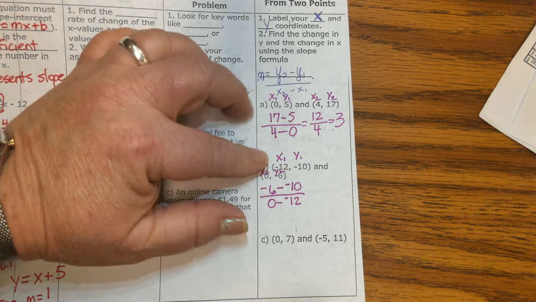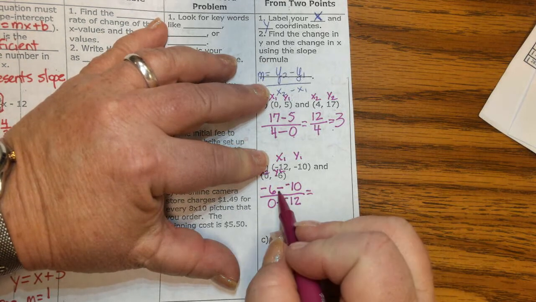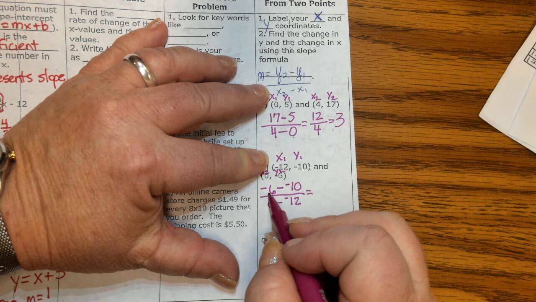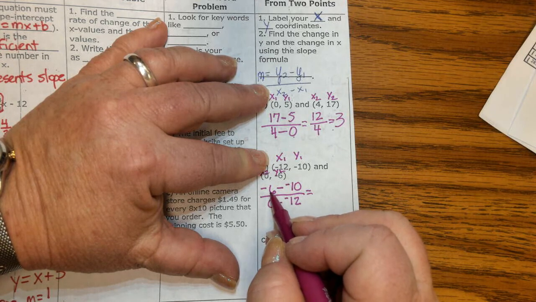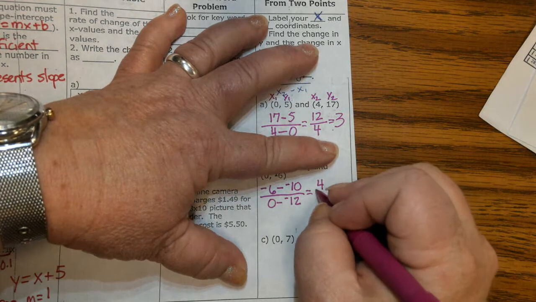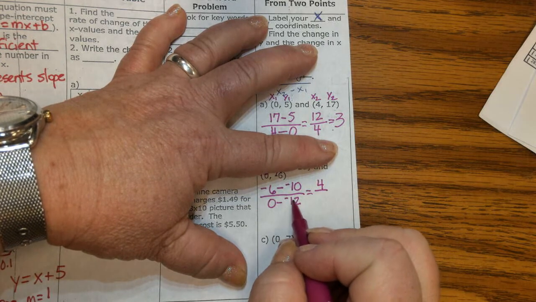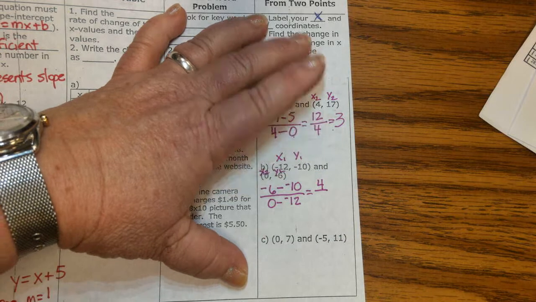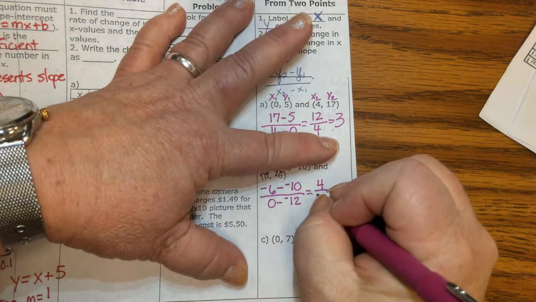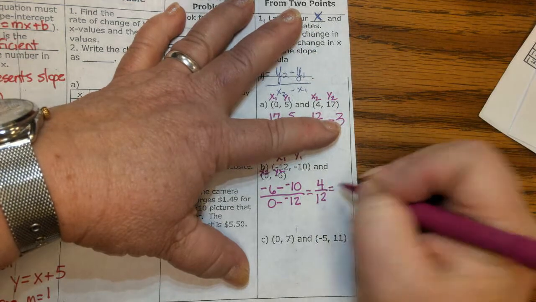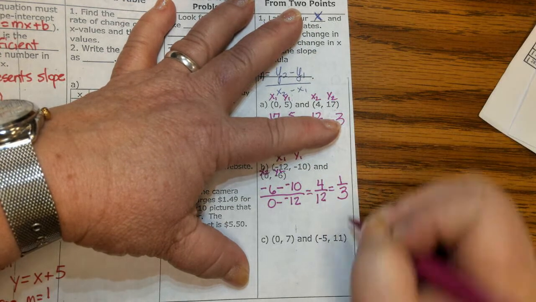Okay? Follow the formula. What does a double negative create? So now I have a positive 10, take away 6, which gives me positive 4, over, okay, double negative, positive 12, and the difference between 12 and 0 is 12, and so 4/12 gets me 1/3.